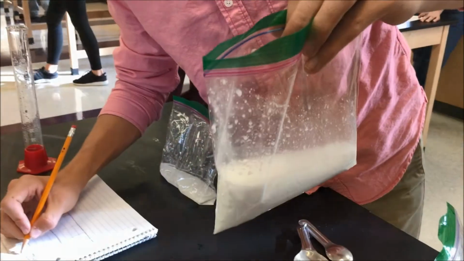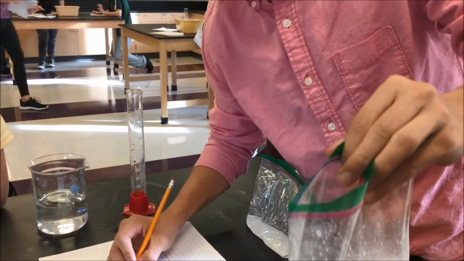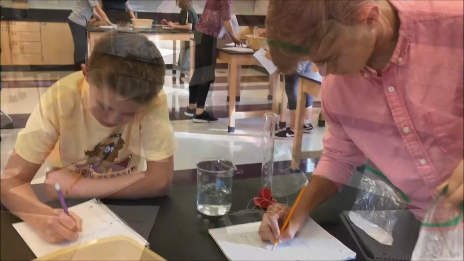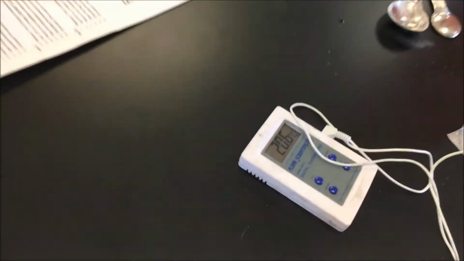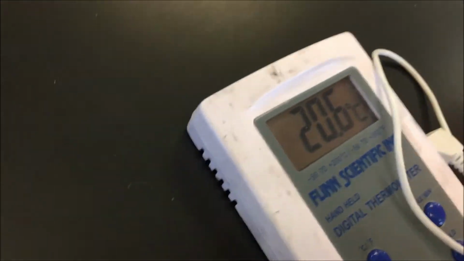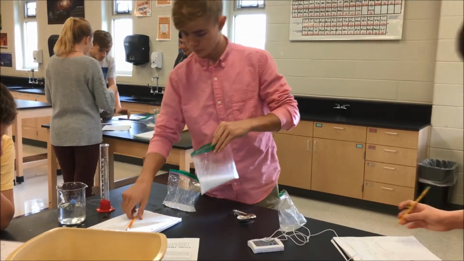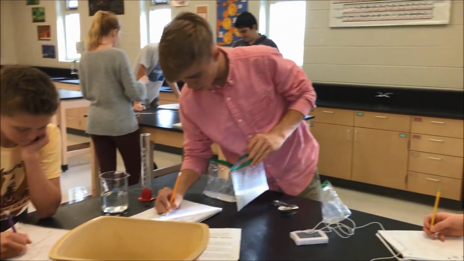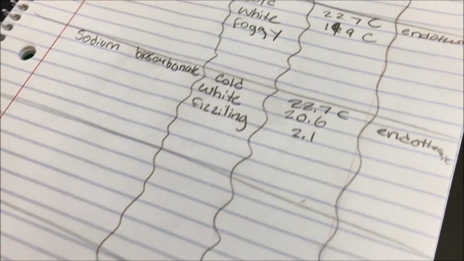So touch it and tell me what you observe. It's cold. It's cold, so it's getting colder. Fizzling. Yeah, let's figure that out. That's 2.1. And what's the temperature difference? A 2.1 degree decrease. So this right here is your decrease?